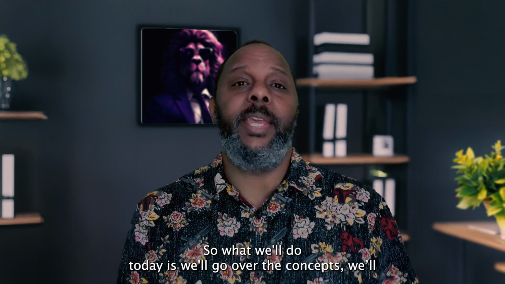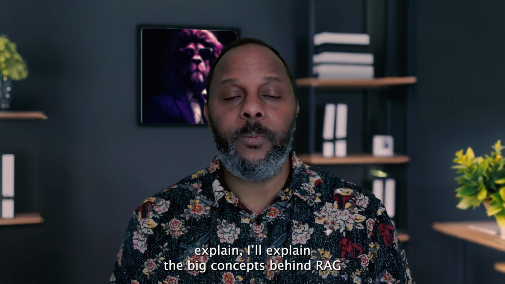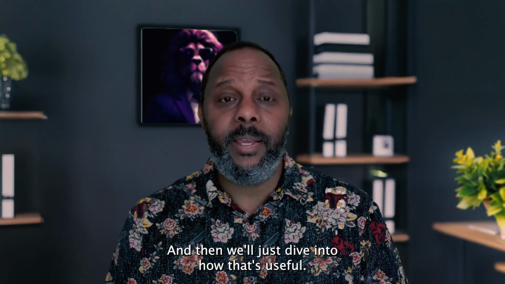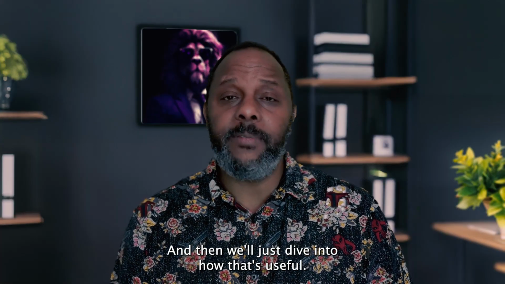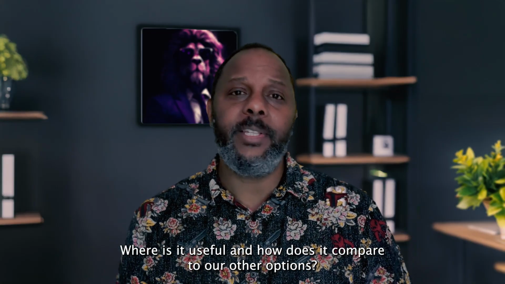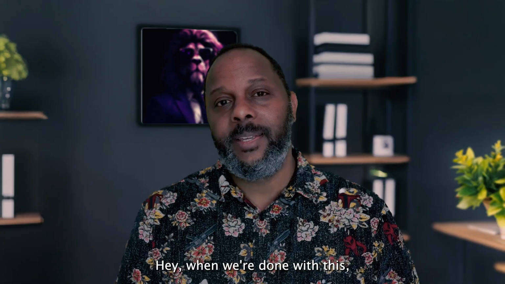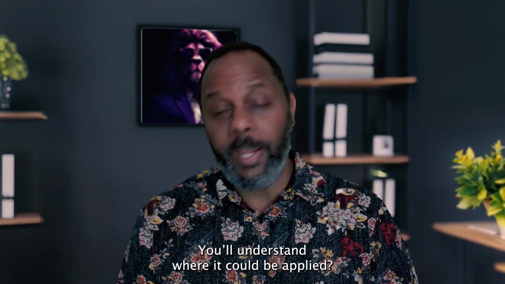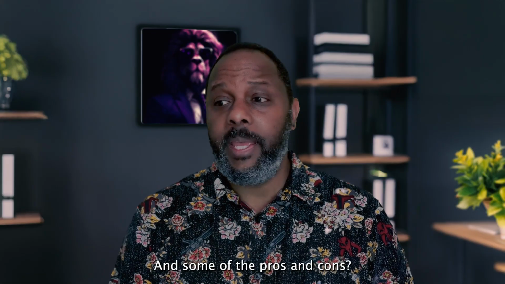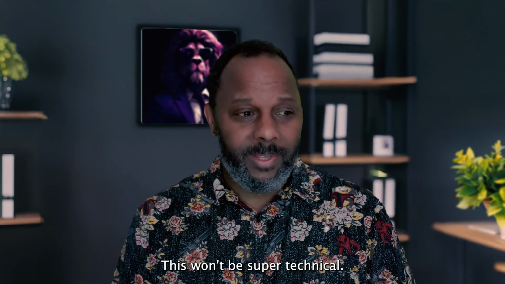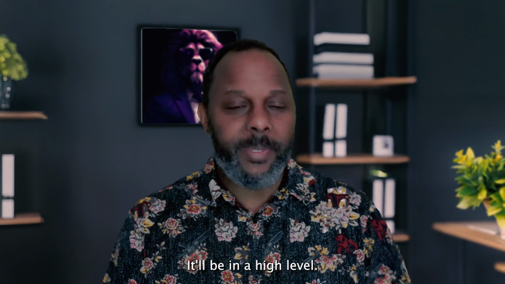So what we'll do today is we'll go over the concepts. I'll explain the big concepts behind RAG, and then we'll just dive into how it's useful, where it is useful, and how it compares to our other options. When we're done with this, you'll understand what RAG is. You'll understand where it could be applied and some of the pros and cons. This won't be super technical. It'll be at a high level.